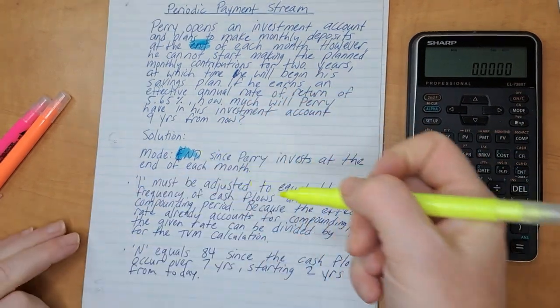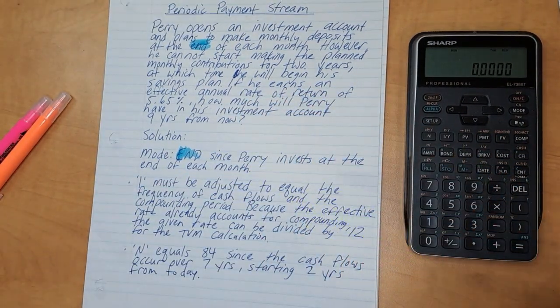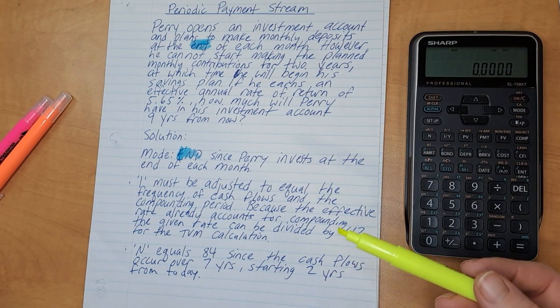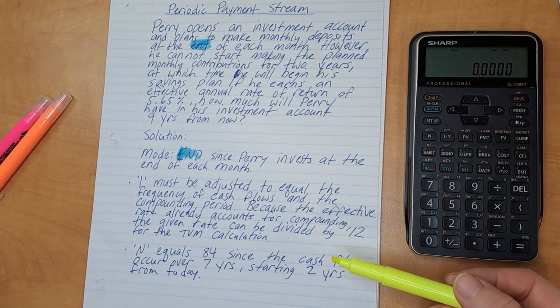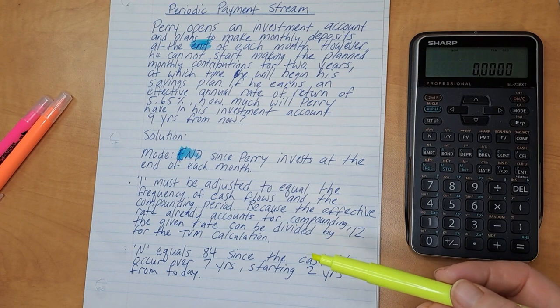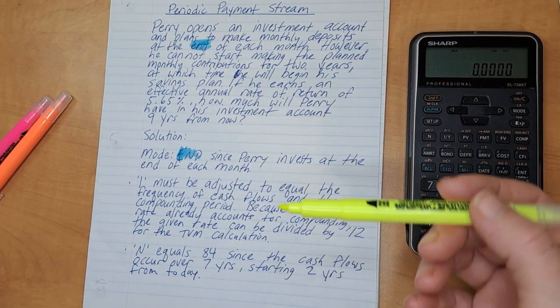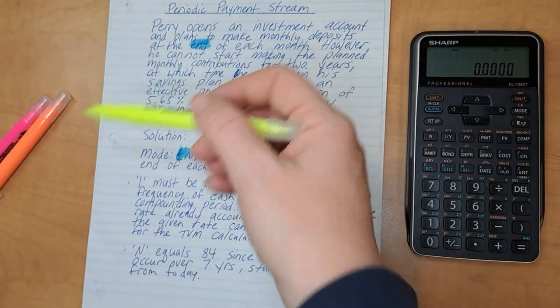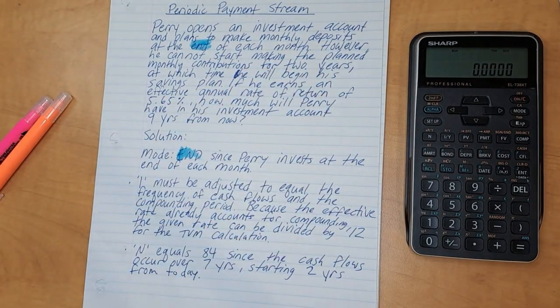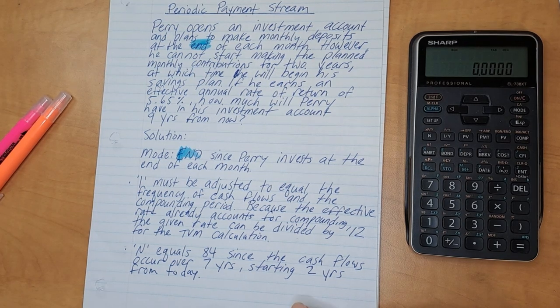The interest must be adjusted to equal the frequency of cash flows, which is monthly, and the compounding period. Because the effective rate already accounts for compounding, the given rate can be divided by 12 for the TVM calculations. So it'll be 5.65 divided by 12. The N equals 84 since the cash flows occur over 7 years, starting 2 years from now. So it's basically 7 times 12, 7 years times 12 months.